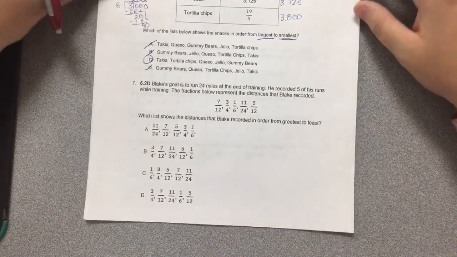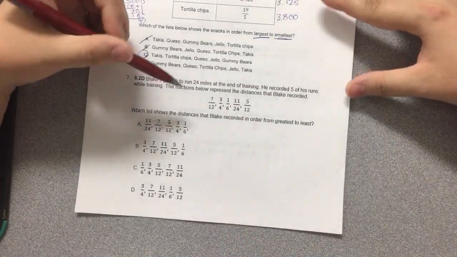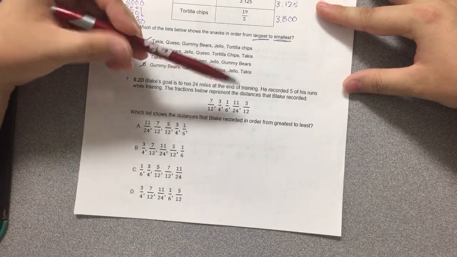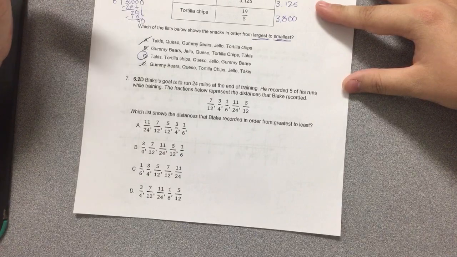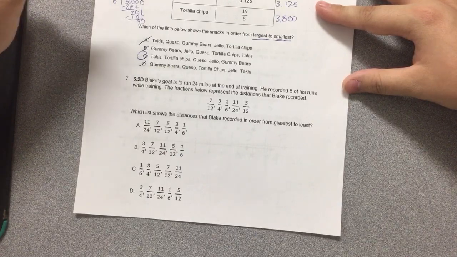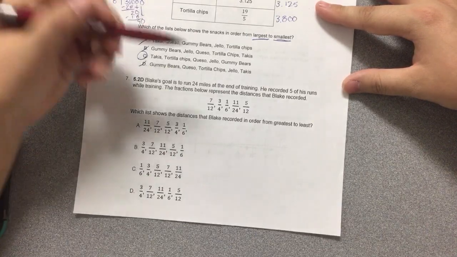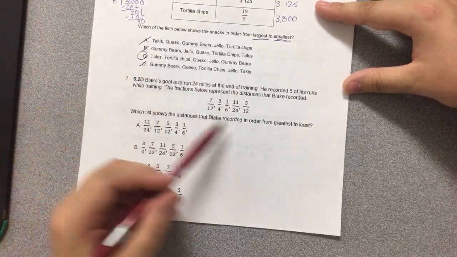All right. Number 7. Blake's goal is to run 24 miles at the end of training. He recorded 5 of his runs while training. The fractions below represent the distances that Blake recorded. We have a bunch of fractions. I told you about fractions.